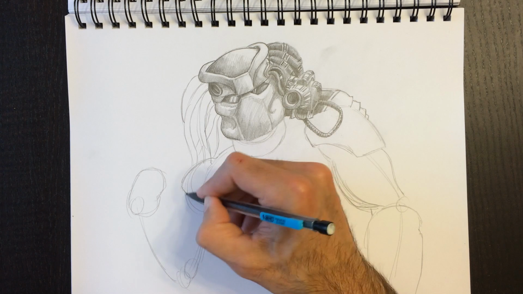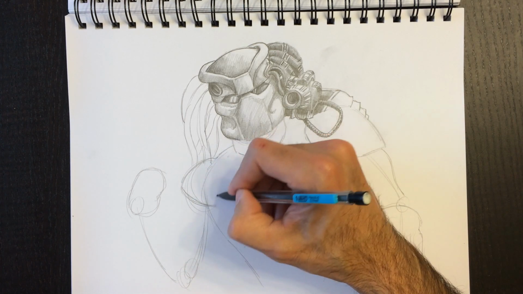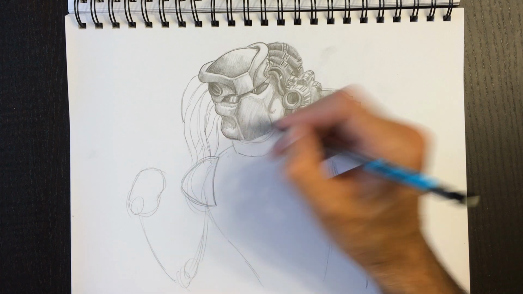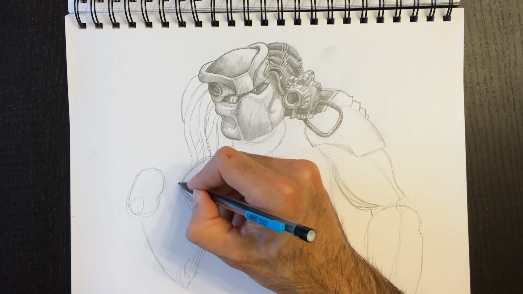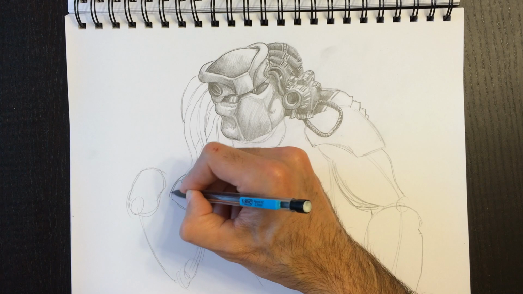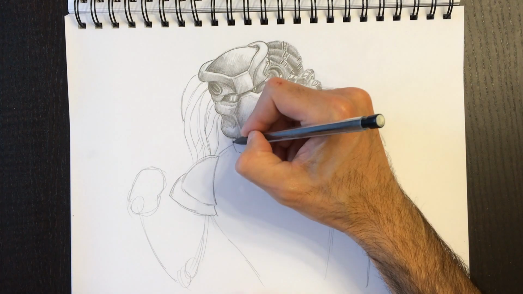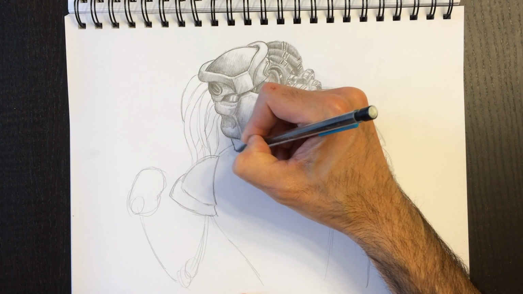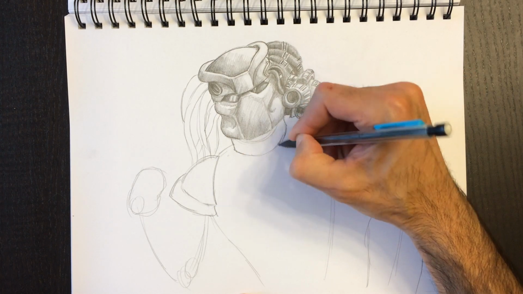Now there's a shoulder pad. He has a shoulder pad. Actually, it's sort of a double guard. It's like a crescent moon shape, and then another one underneath, like this. And erase those lines inside there, don't need them. This is a neck guard.